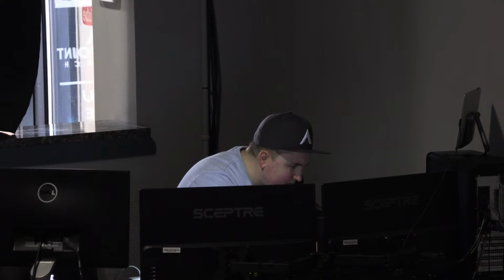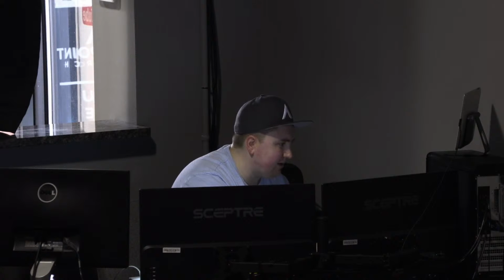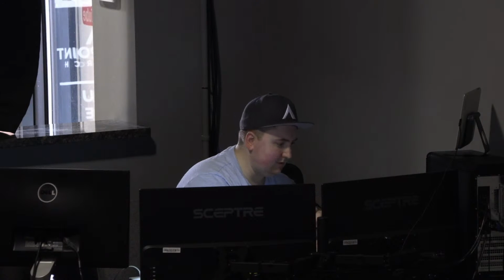I even have it fully expanded, and I can't see that little snippet of the stuff that you're seeing there. So, okay, am I able to edit the size?